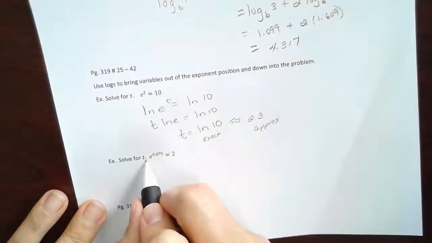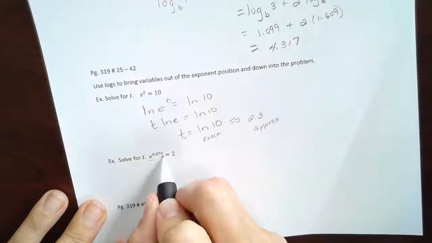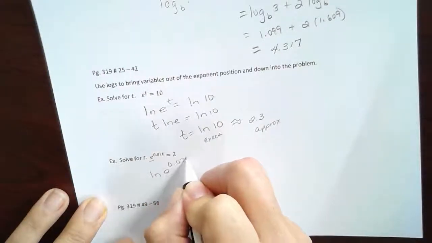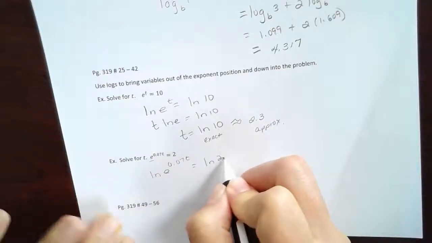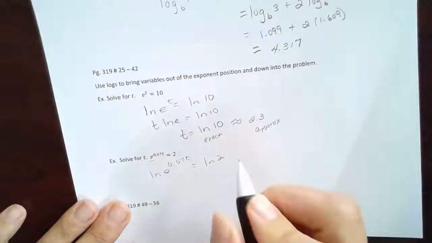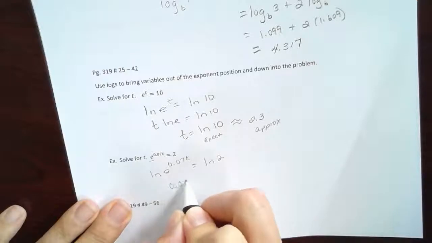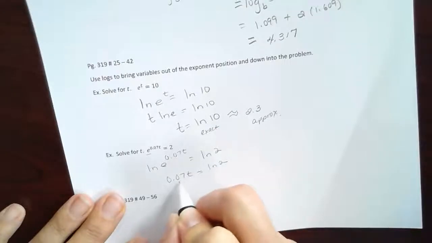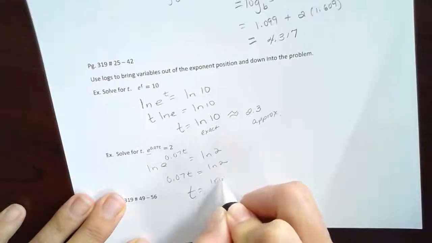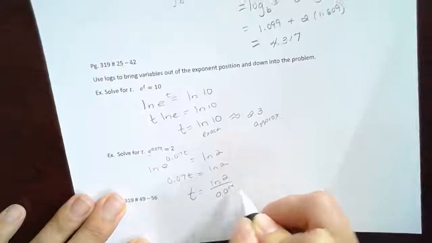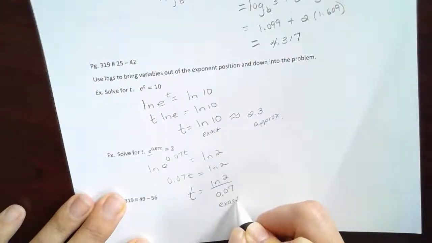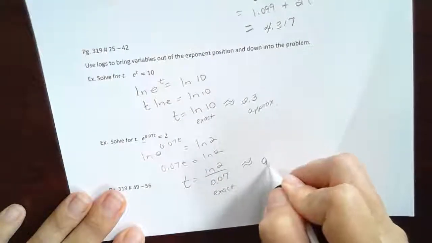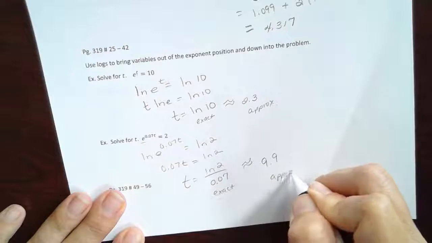For the next one, it says solve for t. Again, we've got that base e and our variable up in the exponent position. So natural log of e to the 0.07t is equal to the natural log of 2. We already know that this is going to be 0.07t is equal to natural log of 2. If we divide the 0.07 away, t is equal to the natural log of 2 divided by 0.07. So this is your exact answer. If you want to throw this in a calculator, it is approximately 9.9. And this is your approximation.